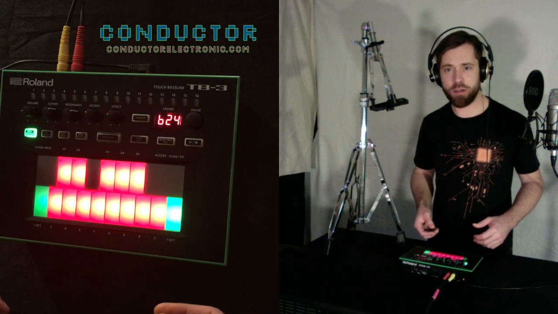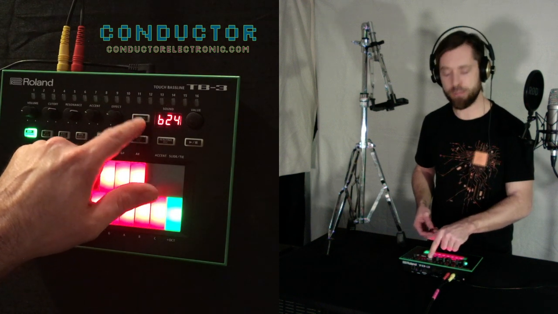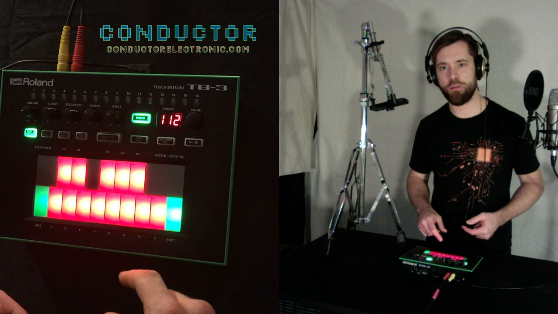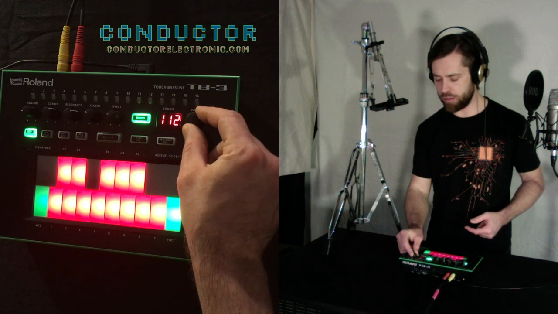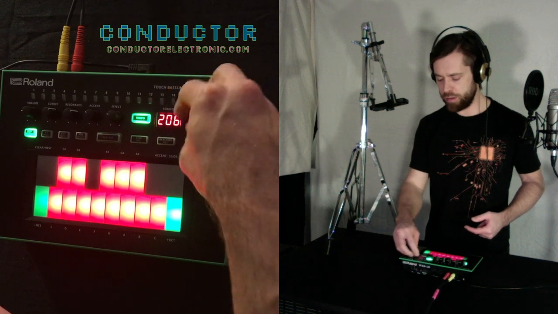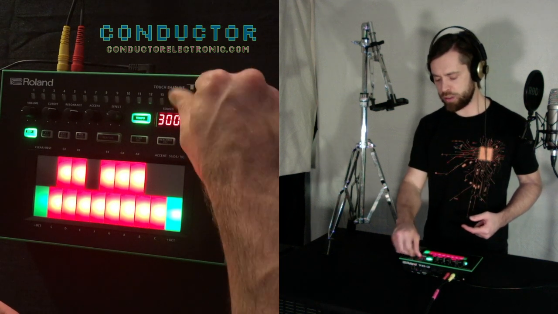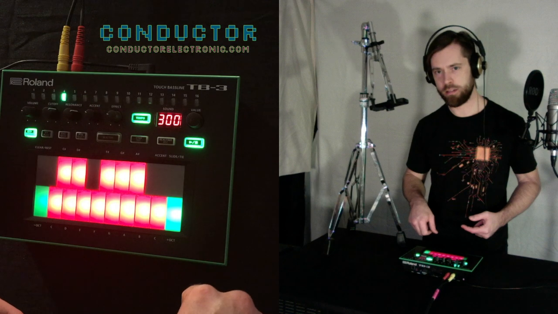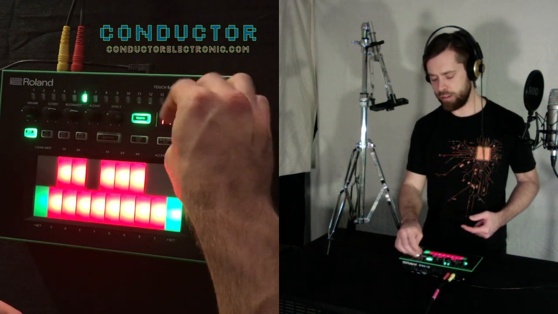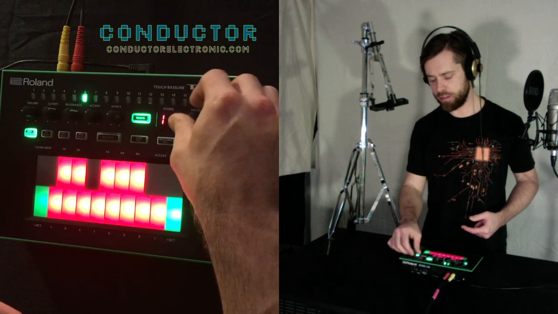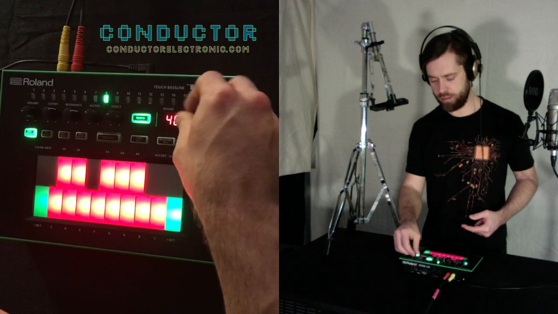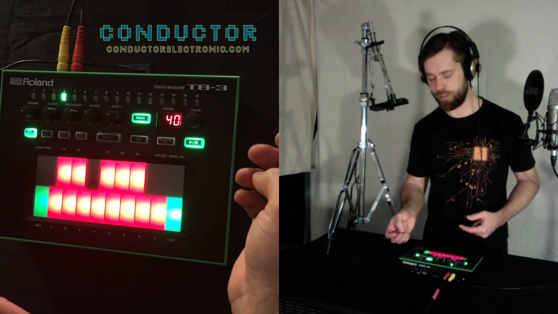And the easiest thing you can do to adjust the tempo is hit the tempo button, which makes sense. You see the 112 here, it's 112 beats per minute. And you can use the value knob, and you can go up. You can actually go all the way up to 300 beats per minute, which is really fast. But you can bring it back down. 112, it's kind of somewhere in the middle. But you can go right down to 40 beats per minute, which is on the extreme opposite side of being very slow.